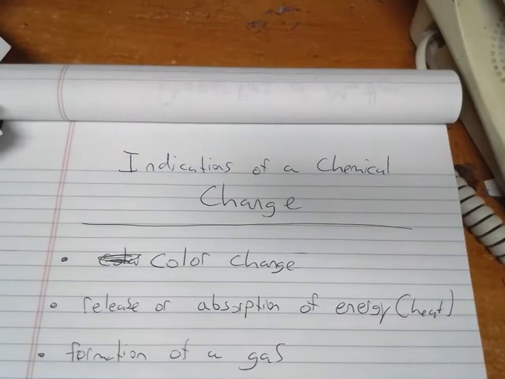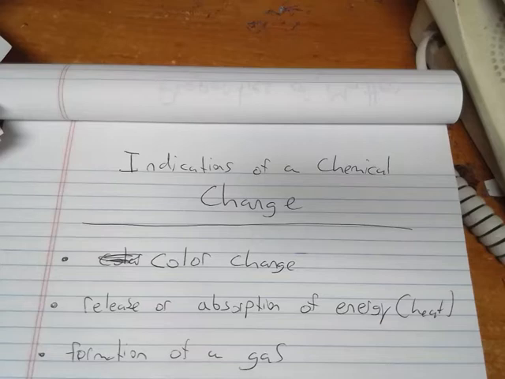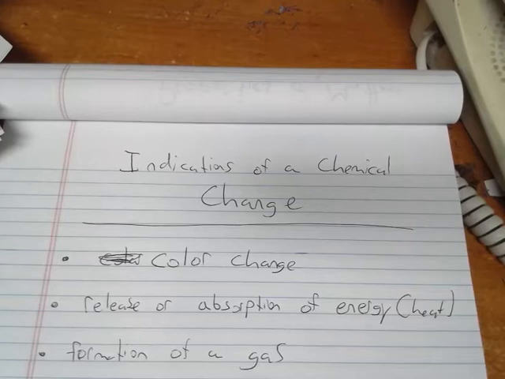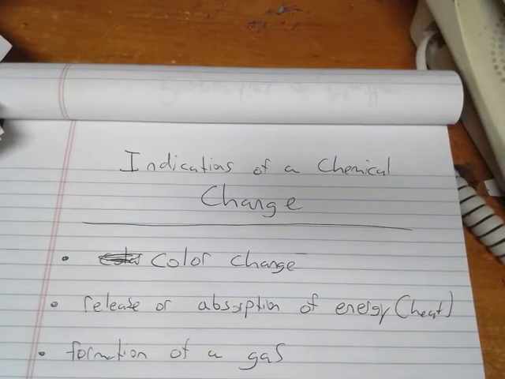One, a color change. So you've added chemical A to chemical B, and all of a sudden, a blue color appeared out of nowhere. Now, this is not the same thing as adding food dye, because food dye already has a color. I'm saying you've added a new chemical, and where there was no color, now there is a color. Two, release or absorption of energy.